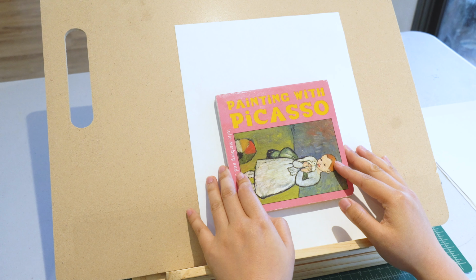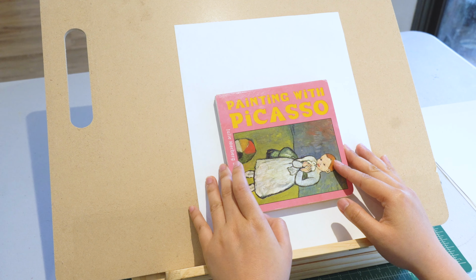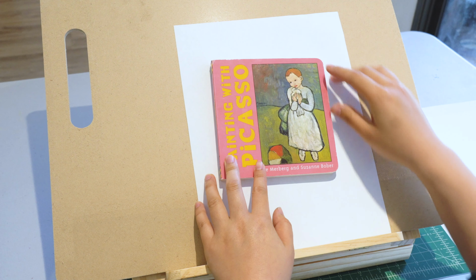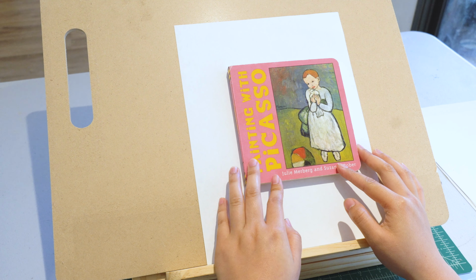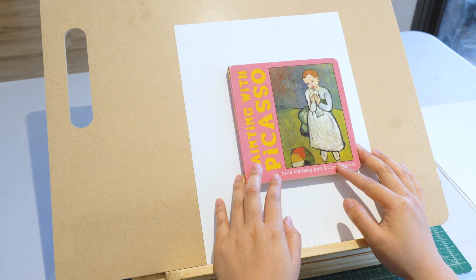First, I want to read Painting with Picasso with you. After we read this book, we are going to choose one of your favorite paintings from this book, and I'm going to show you how to do continuous line drawing.